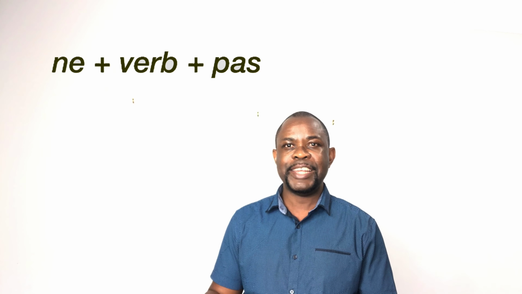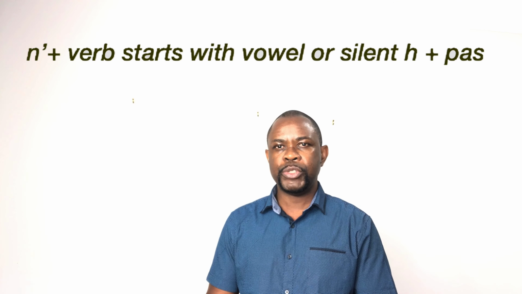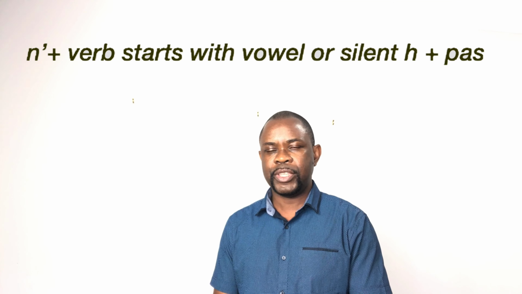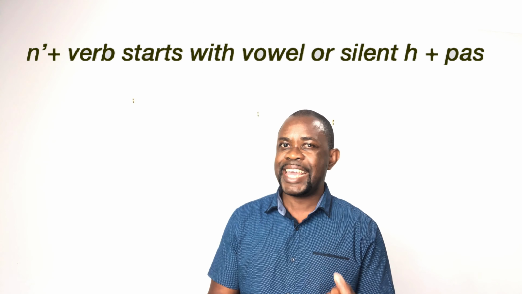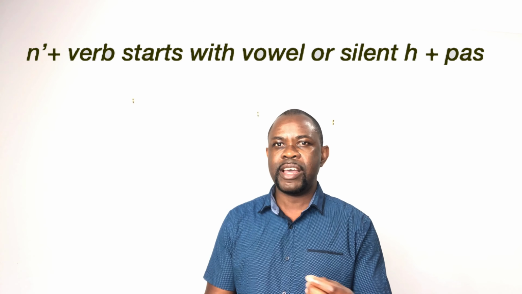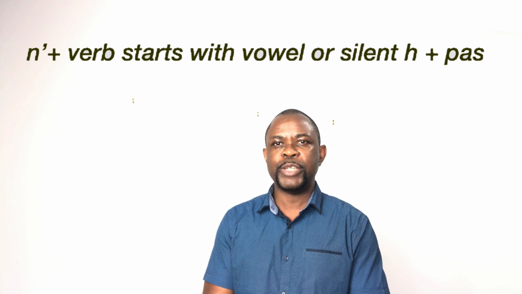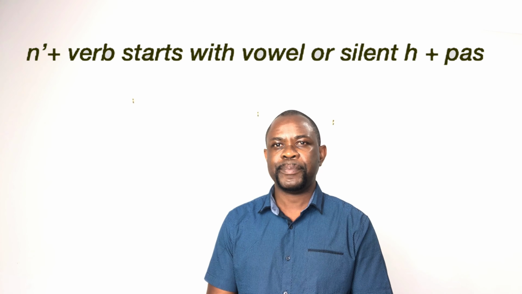But if the verb starts with a vowel or a silent H in French, you will not place the whole ne. You will just use an apostrophe. That's what you will use because of the sound. Ne has a vowel sound, and if your verb starts with a vowel sound, the two vowel sounds don't go together in French. So you have to remove the vowel sound from the ne and then just join them together. So if it starts with a vowel or a silent H, do not use the full ne, use an apostrophe instead. Got it? Let's go.